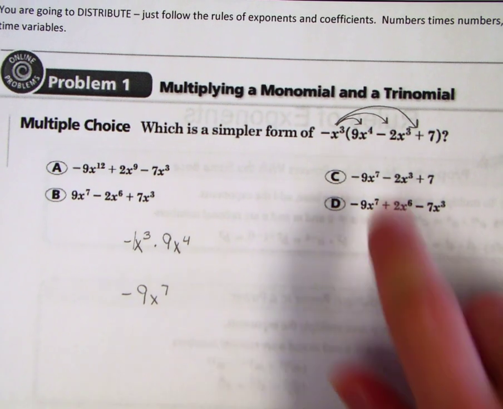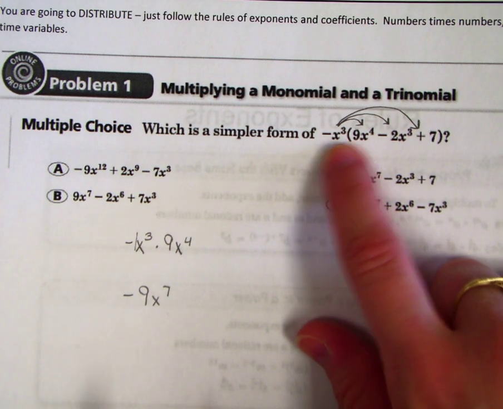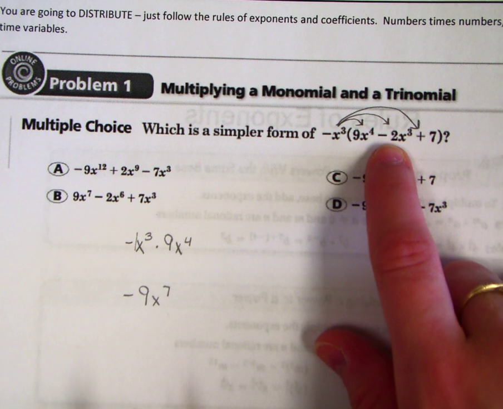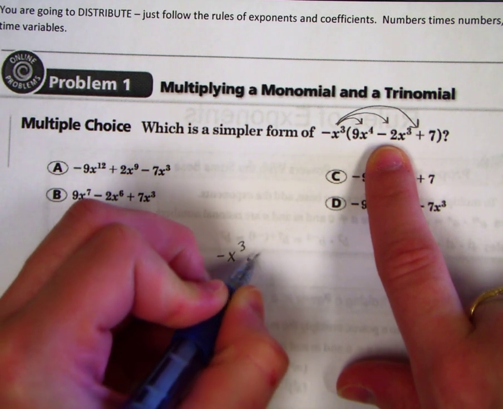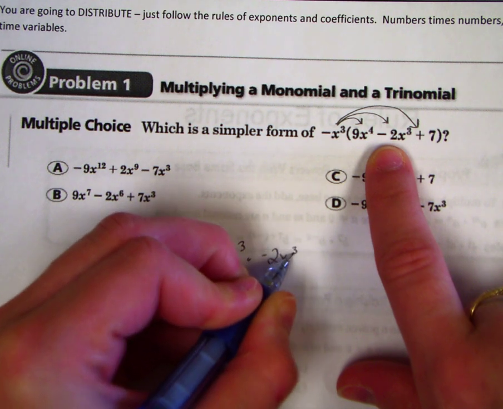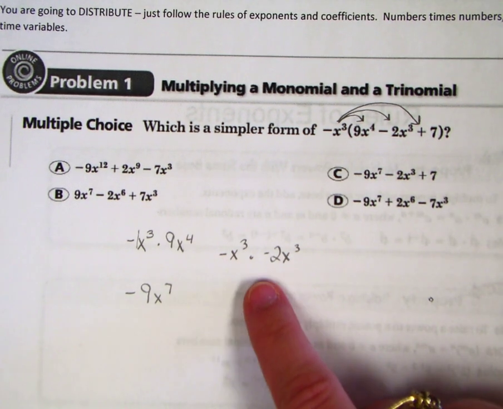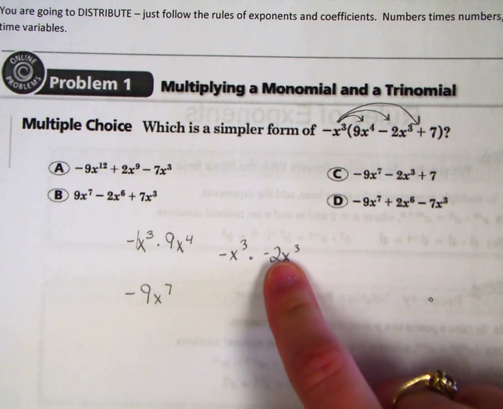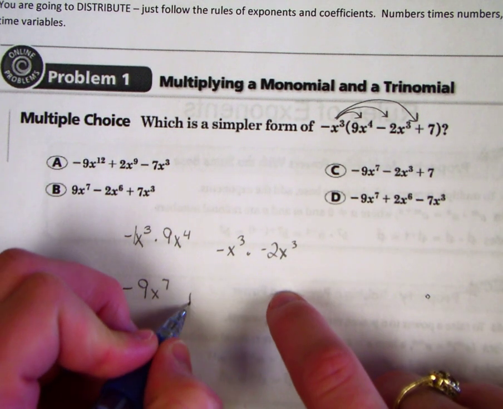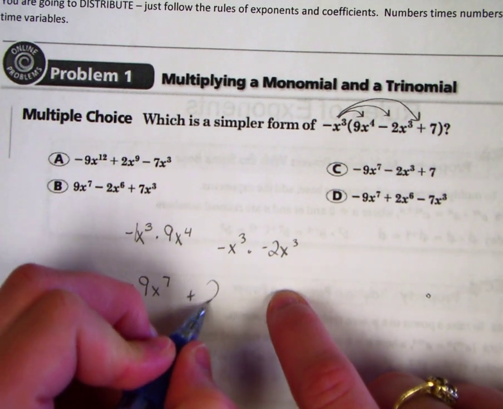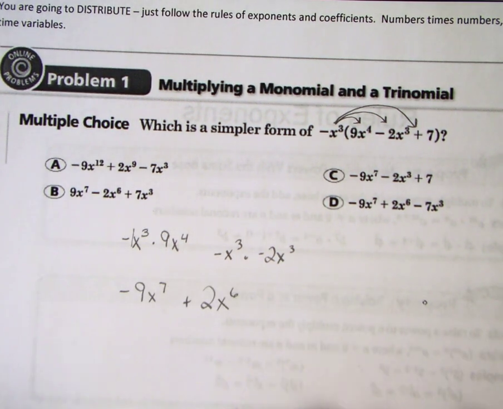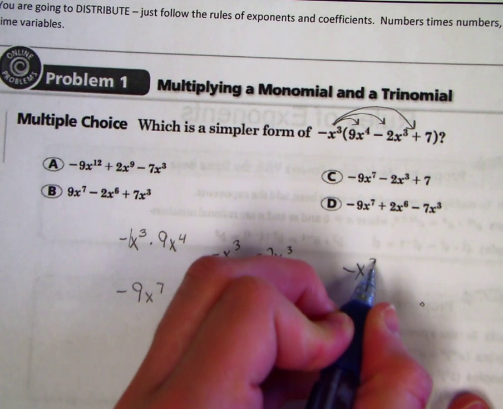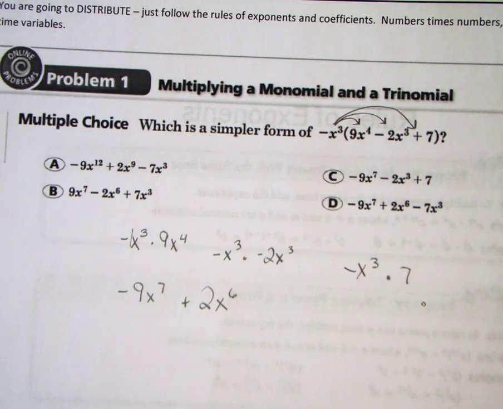The next thing I have to do is negative x cubed times negative 2x cubed. So I'm going to write that down. We'll do this one the long way. Okay, there it is. Both of them multiply together. I just rewrote them. A negative times a negative is a positive. A 1 times a 2, but a plus sign is a 2. X cubed times x cubed becomes x to the 6th. Add your exponents.